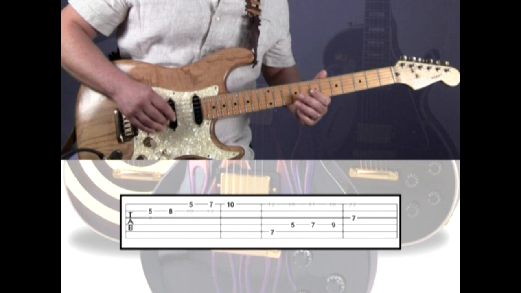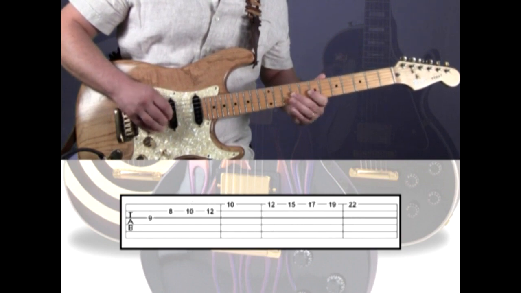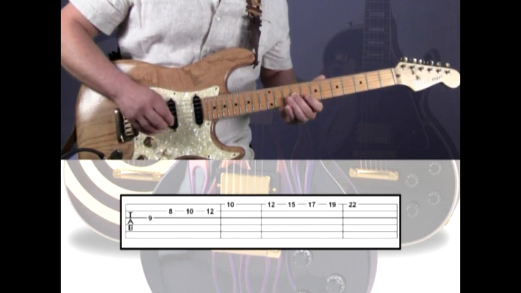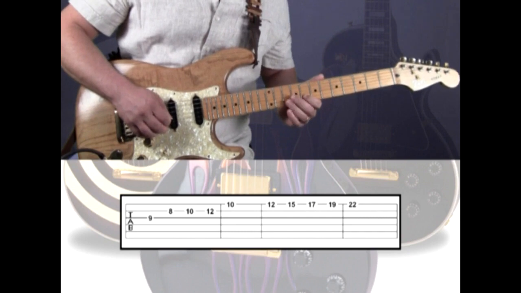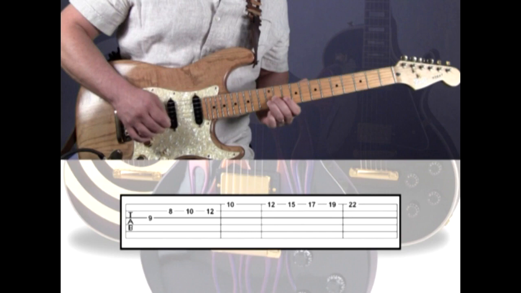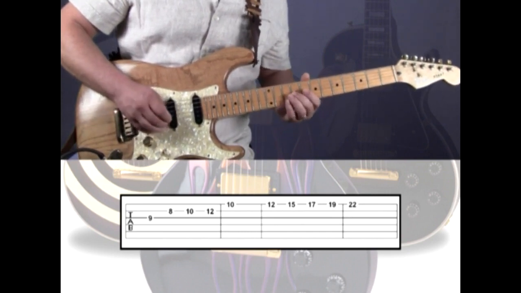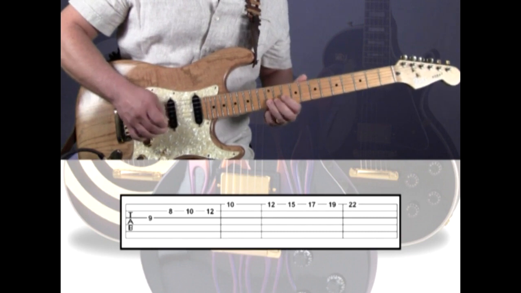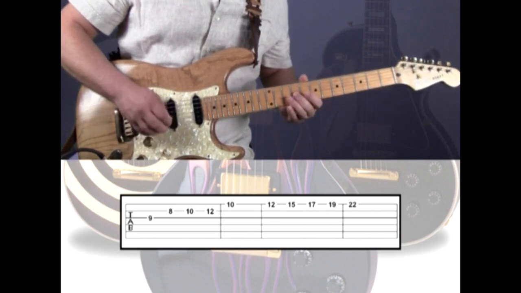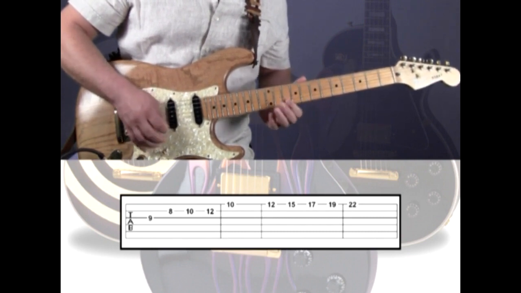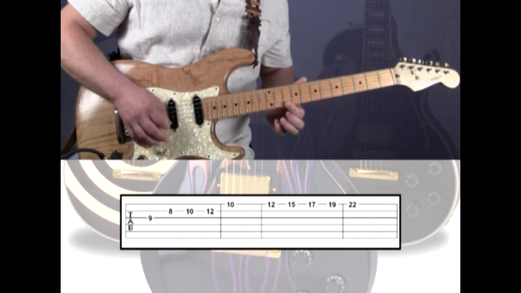The next octave starts on the 3rd string, 9th fret with the middle finger, to the 2nd string 8 with the index, 10 with the ring, up to 12 with the ring, and end on the 1st string 10th fret with the index. We have E, G, A, B, D. 1, 2, 3, 4, 1, 2, 3, 4.